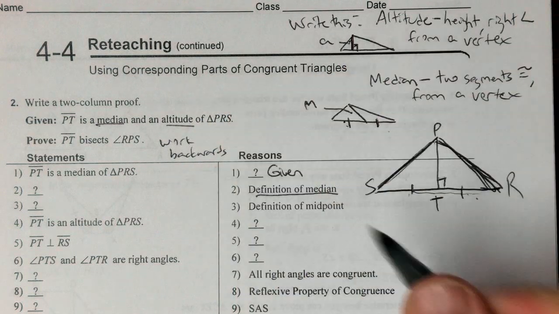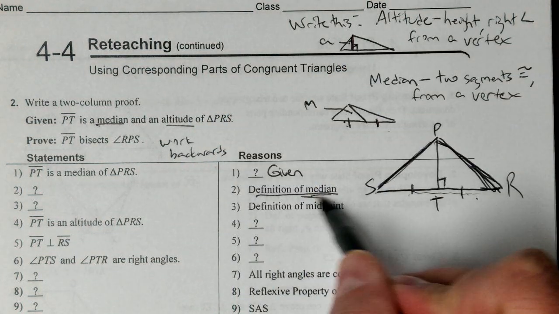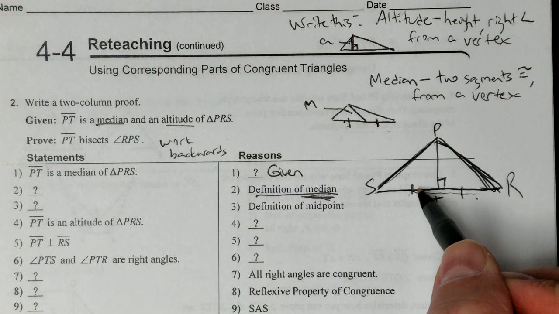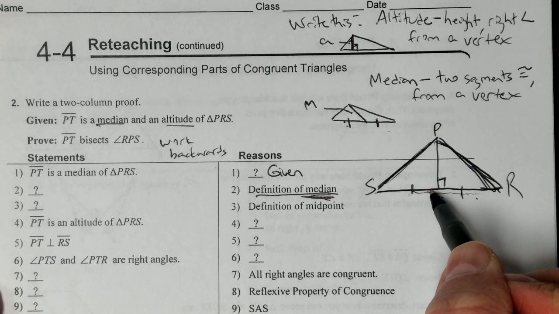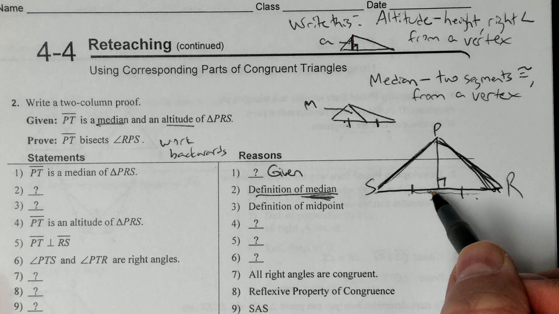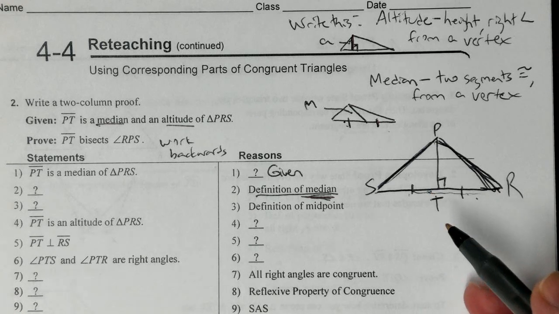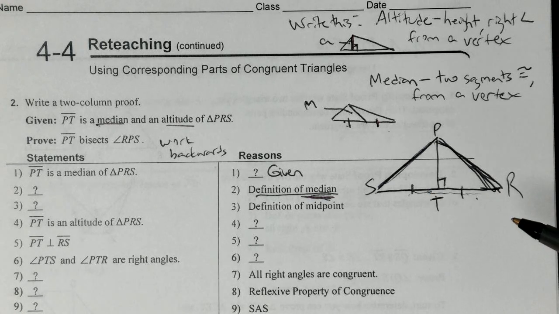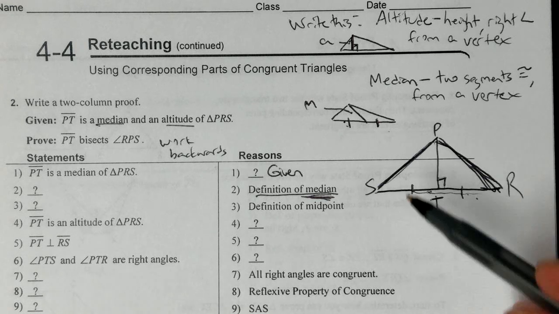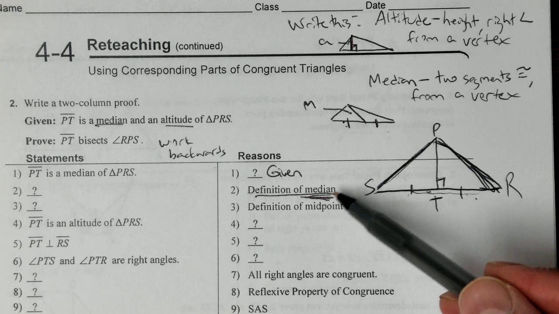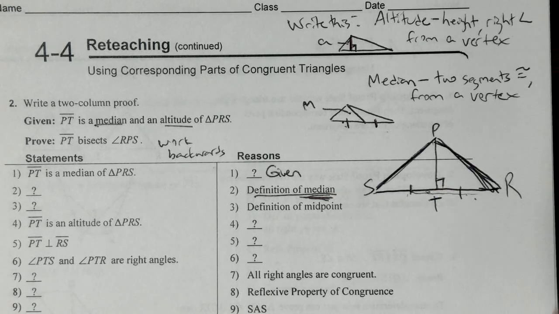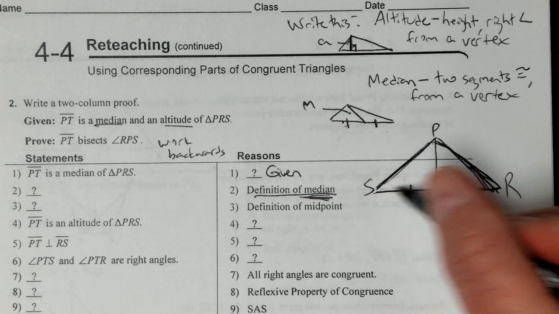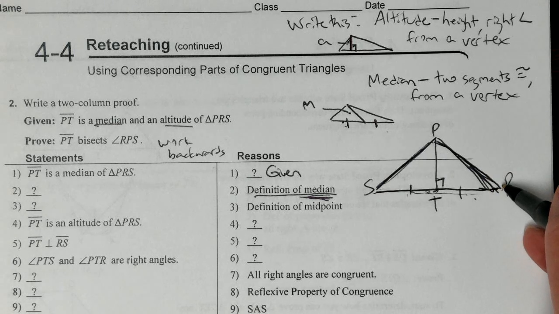in this proof. So this one says definition of median, so that means we're going to have ST congruent to RT. Let's see. The way the proof works is T, the middle of this, has to be first.